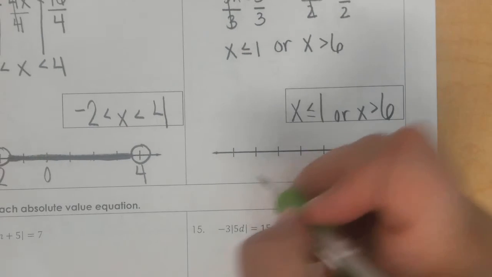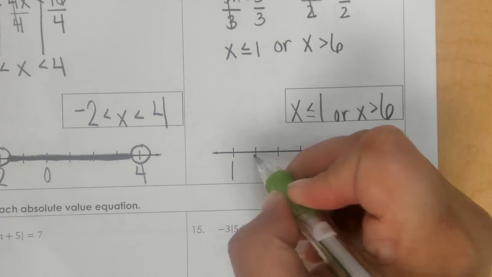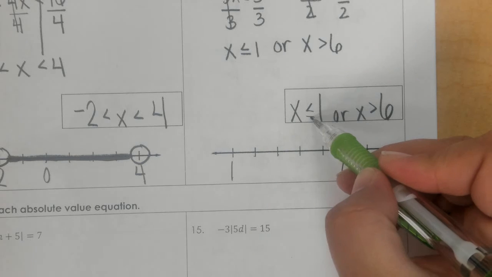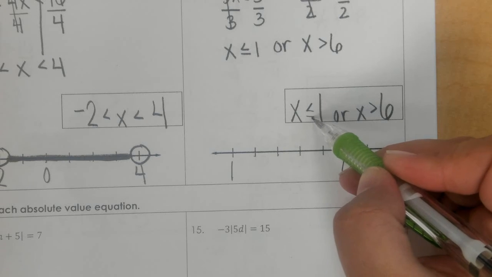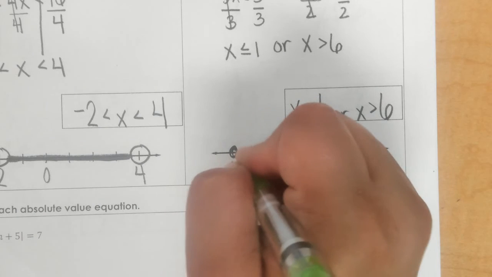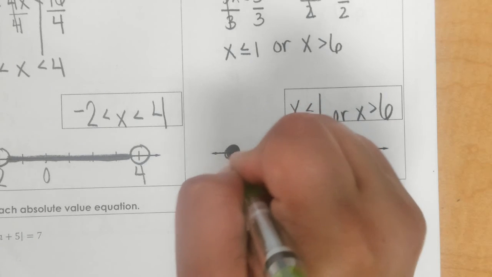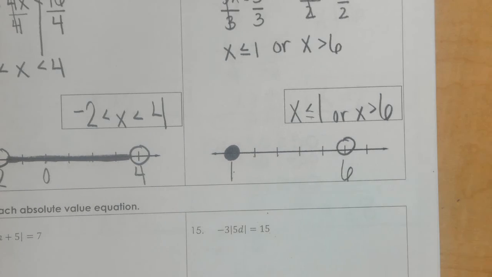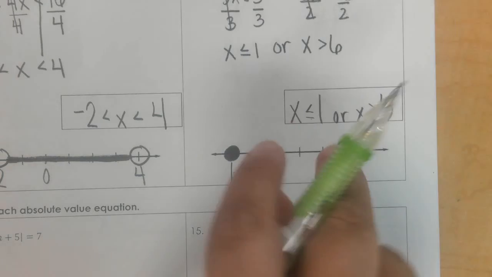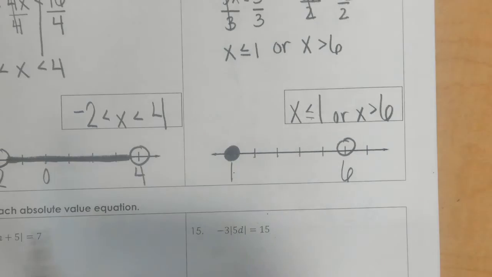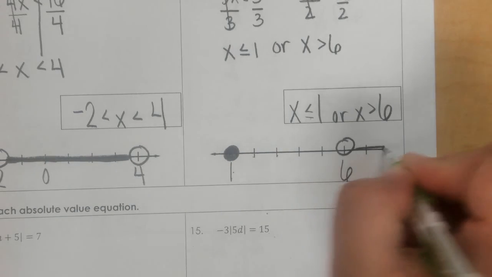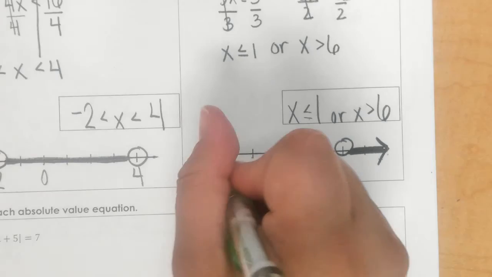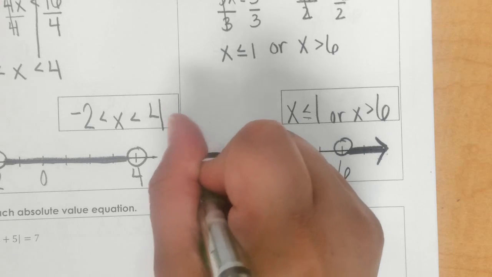So on our number line, we need to have 1, 2, 3, 4, 5, 6. At 1, we have a closed circle because it has the equal to, the little line right there. So I will go ahead and close that in. And then for 6, we have an open circle because there is no line. And then or means like opposite. You're going opposite directions. So I need to draw one arrow going one way and one arrow going the other way.